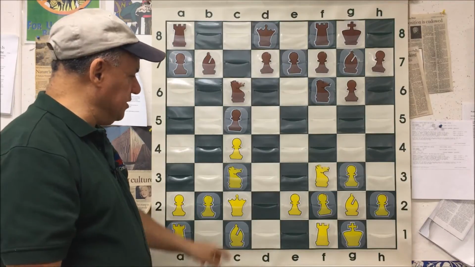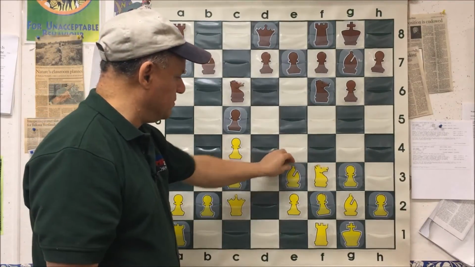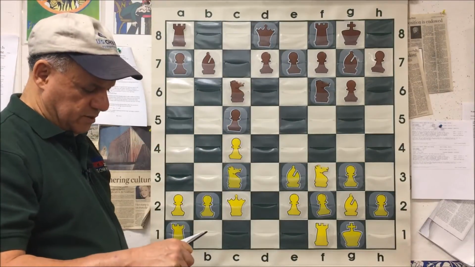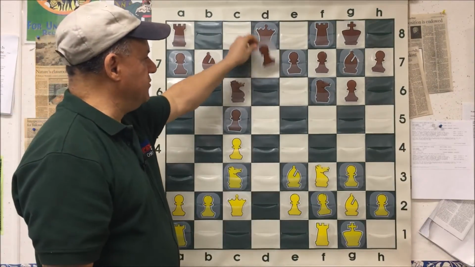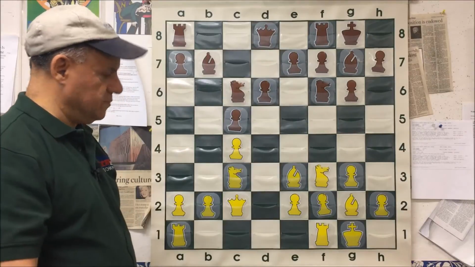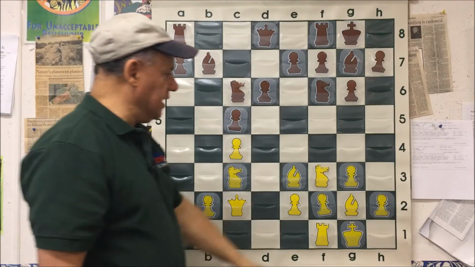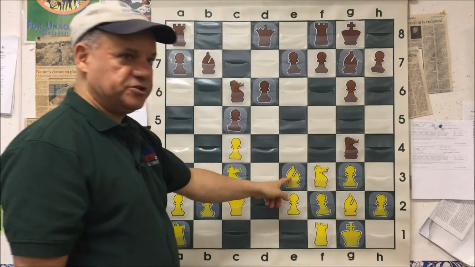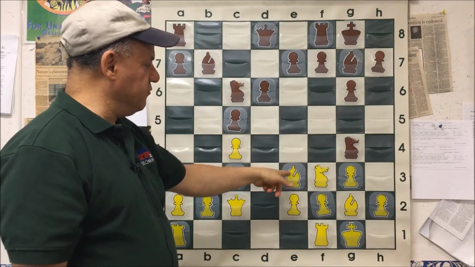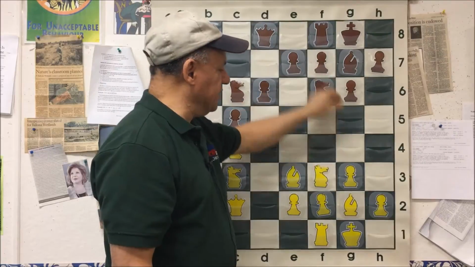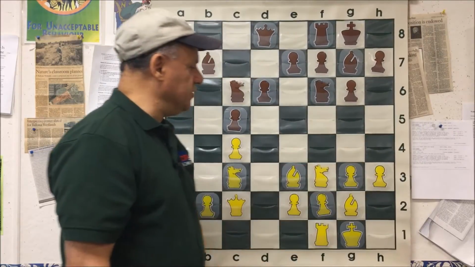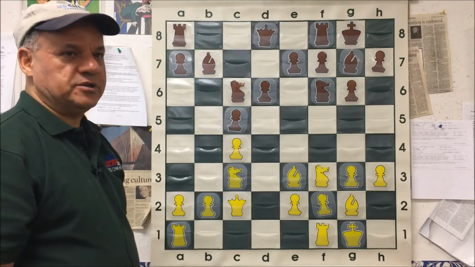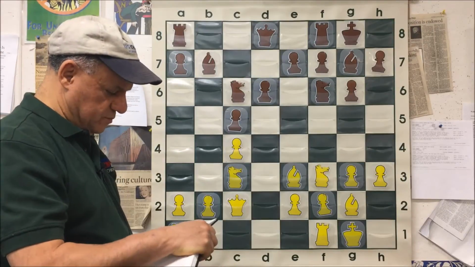And he played bishop e3, hitting this pawn. There is a simple way to defend it, d6. And now he played h3, because my next move would have been to come here and harass this bishop, hoping to trade my knight for the bishop. So he prevented that. So far, the position is very balanced. Neither side has an advantage.